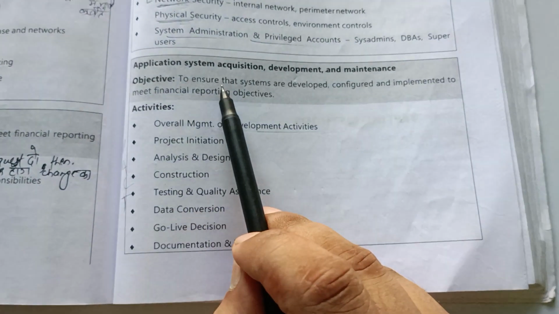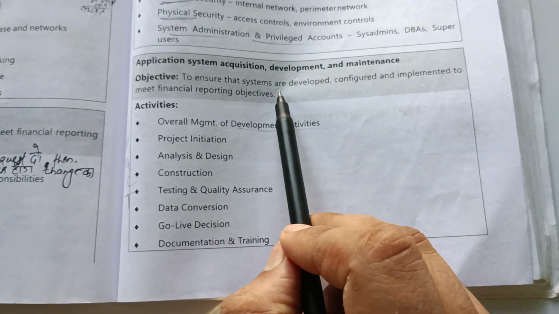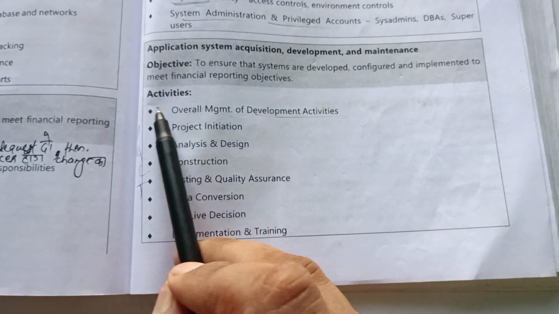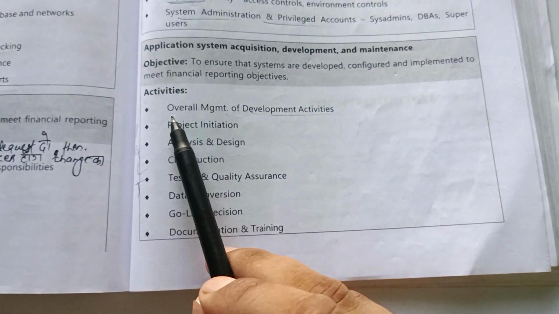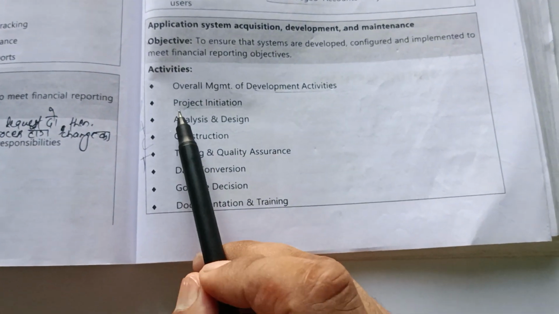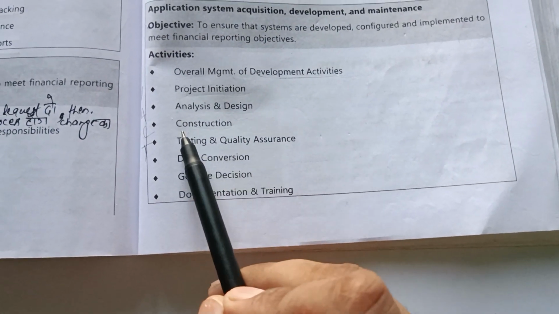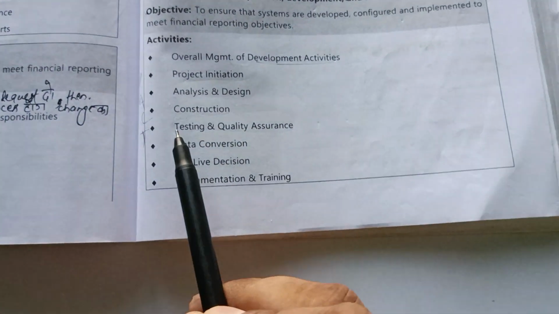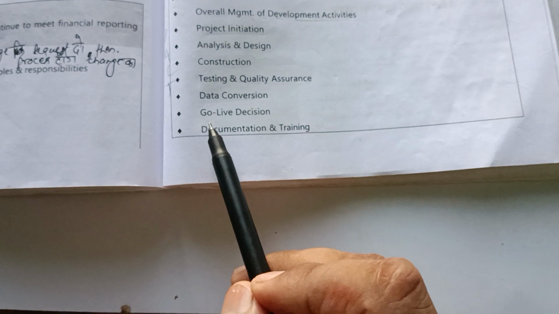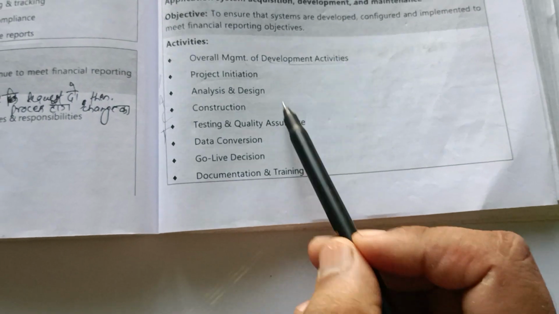Application system acquisition, development and maintenance. What is the objective? To ensure the systems are developed, configured and implemented to meet financial reporting objective. What are its activities? It is the overall management of development activity. It starts with project initiation, then analysis and design, then construction, then testing and quality assurance, then data conversion, then go-live decision, and documentation and training. There are 8 points we have discussed.